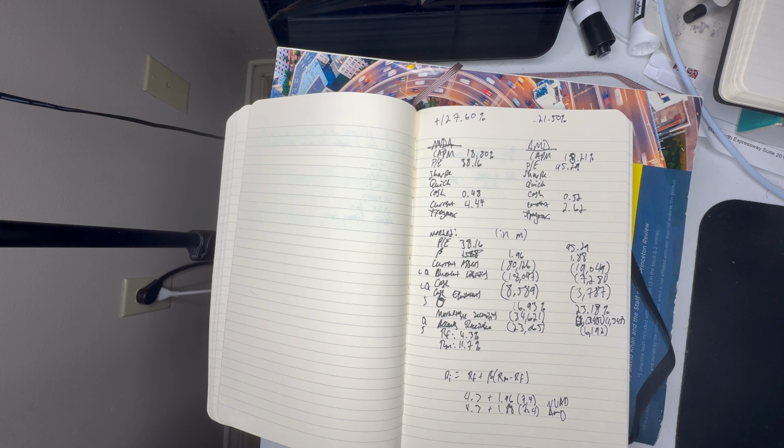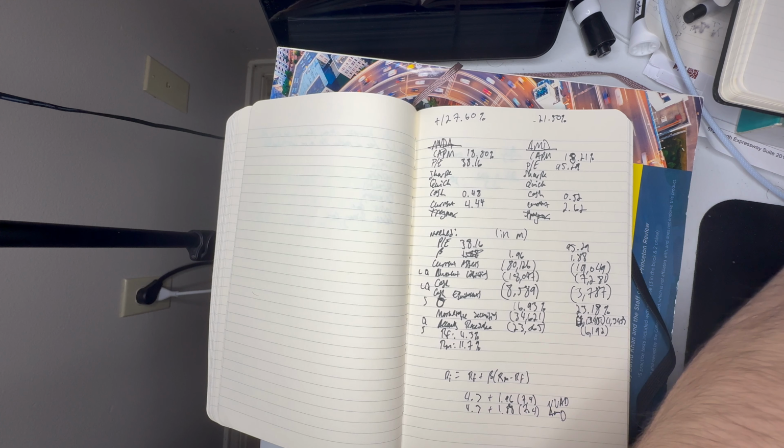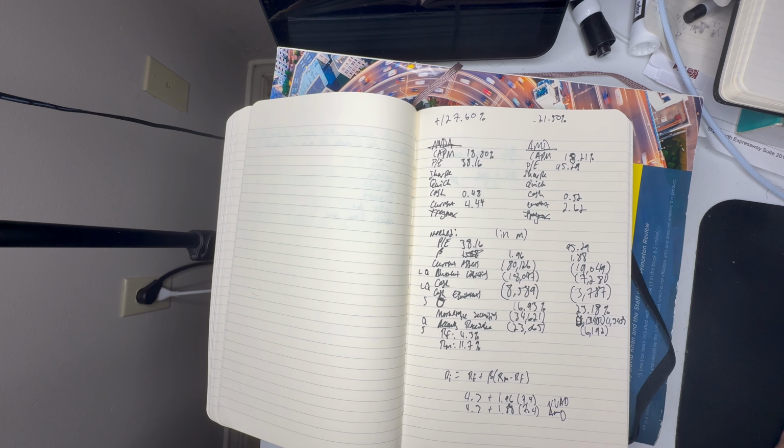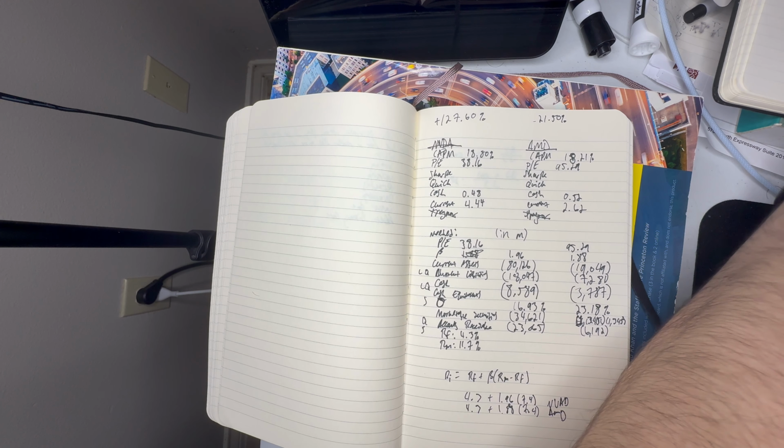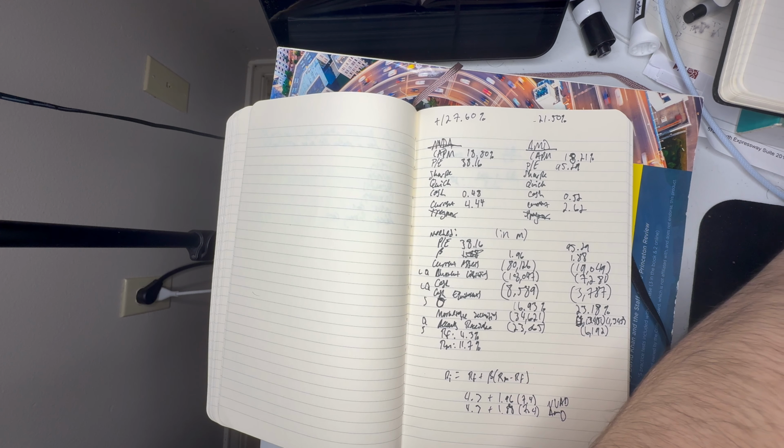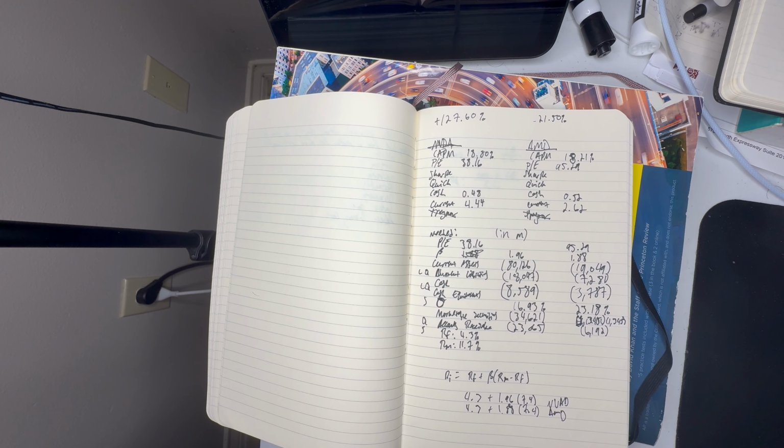Okay, so quick ratio. Doesn't it include, let me double check, the quick ratio includes the marketable securities. I'm pretty sure it does. It does. All right.